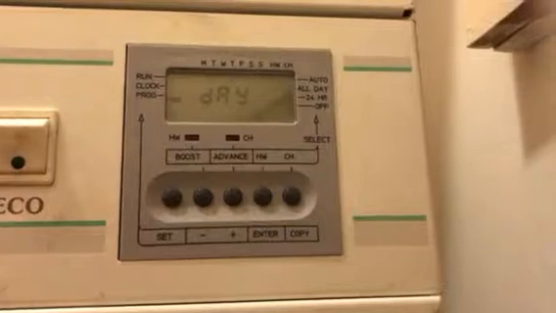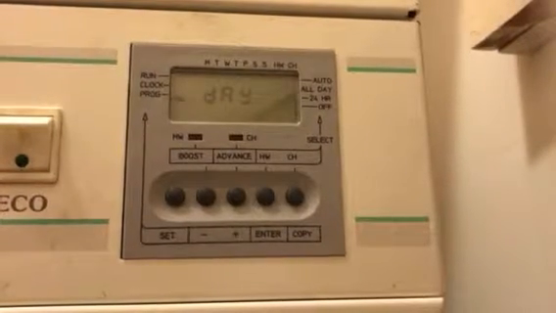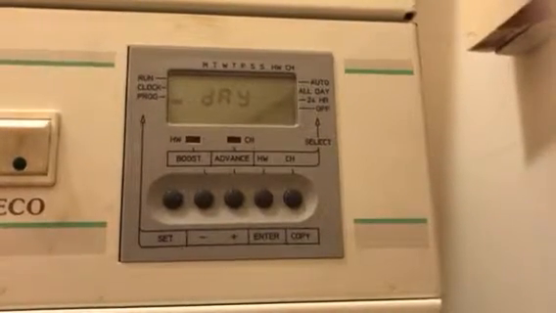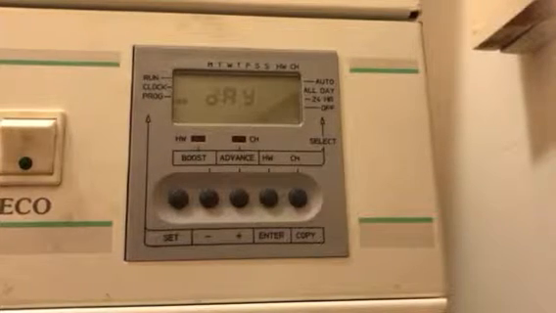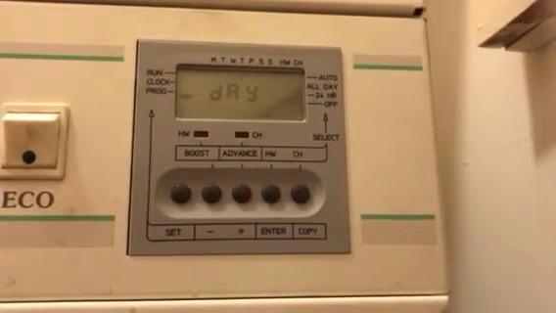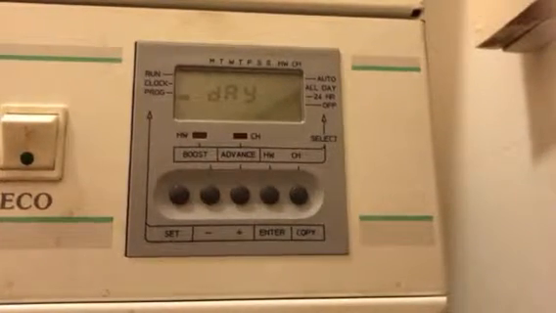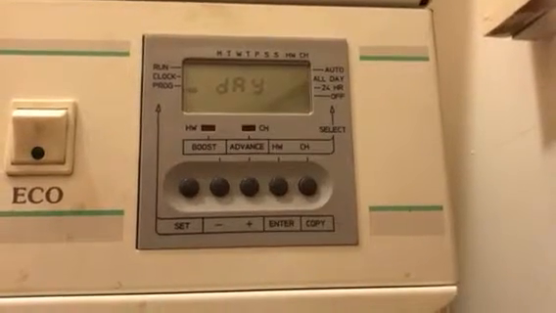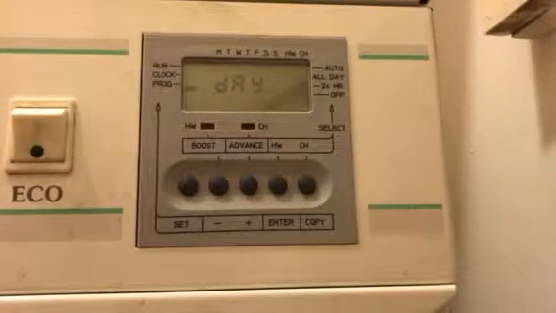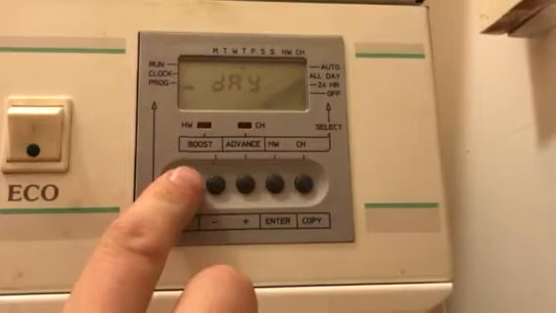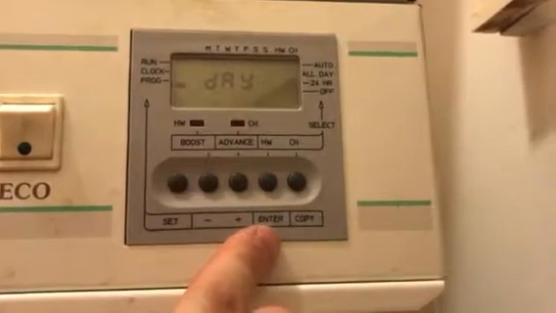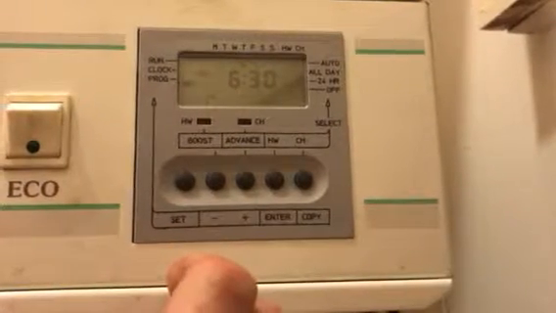Now in programming, I can choose what day of the week I want to program for, but for simplicity in this case we always program every day to be the same. What that actually means is we program any one day of our choice and then we copy those settings to every other day. So I'm going to program a Thursday. I'm going to press enter to move to the next step.